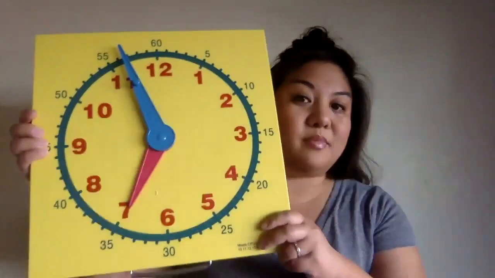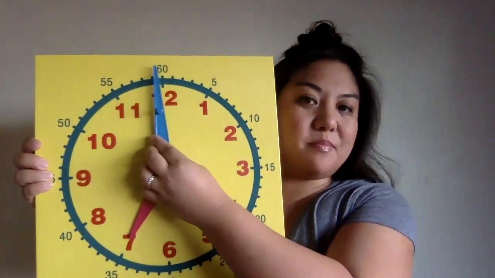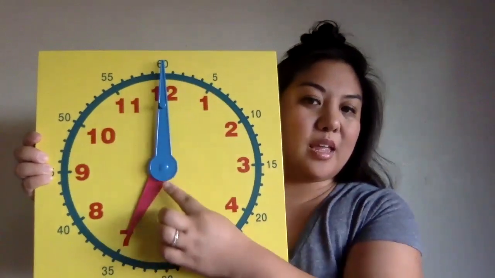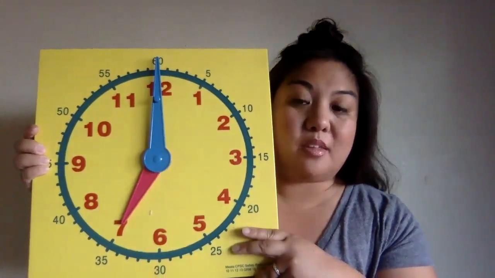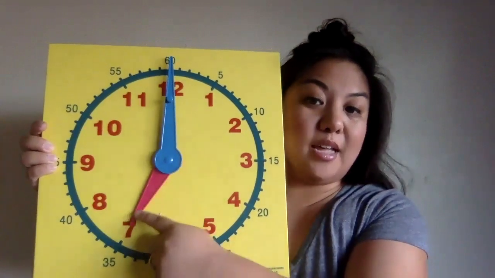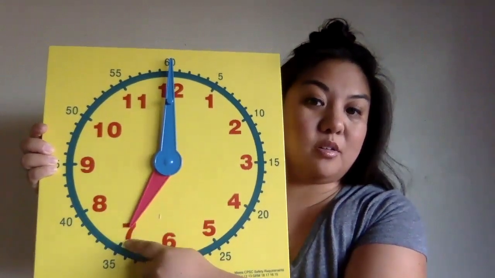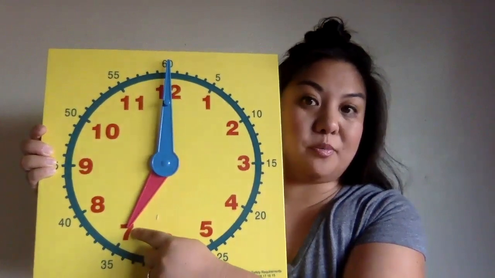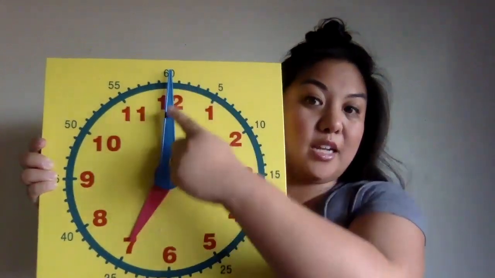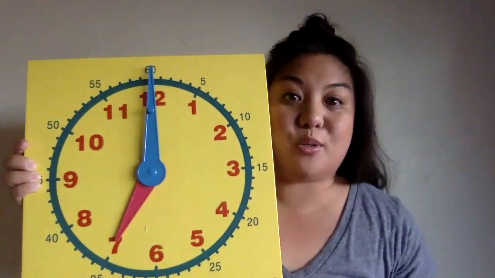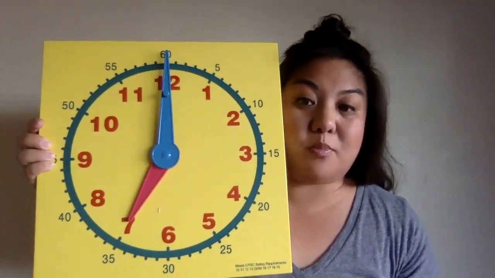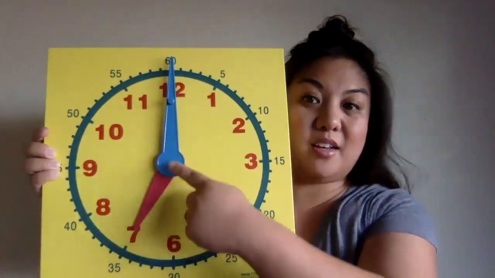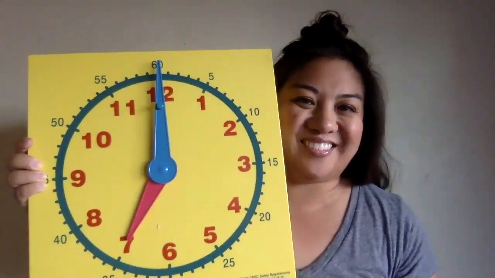So, say that you look at a clock, and it looks like this. The minute hand is on the 12, and this short hour hand is on the 7. The short hand is what you say first, with whatever number it's pointing to. And whenever the long hand is pointing to the 12, you say o'clock. So this time would be called 7 o'clock.